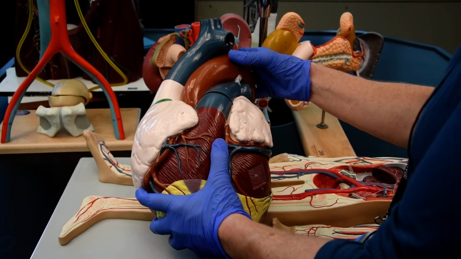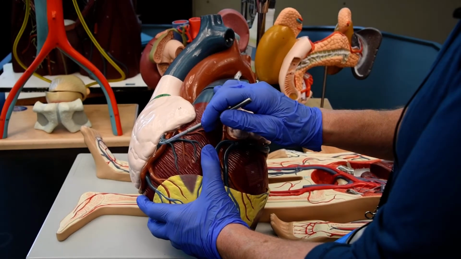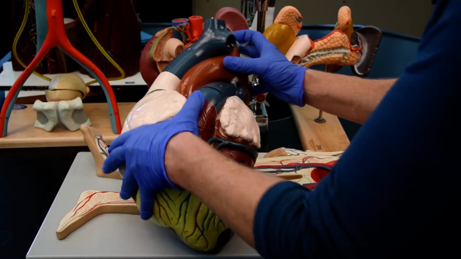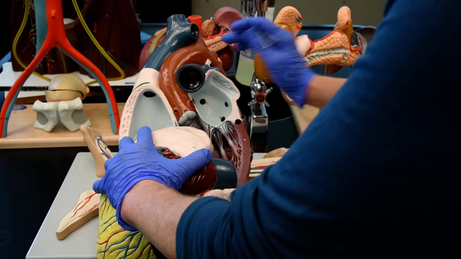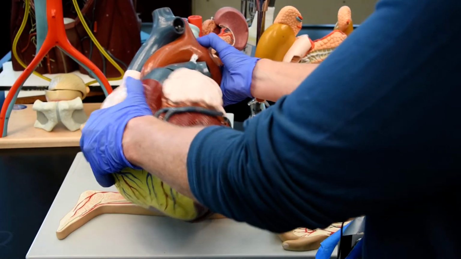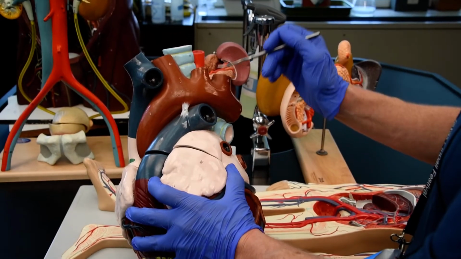The aorta has 2 coronaries that come right off of it. This is part of the right coronary. This little bit right here is the left coronary. They came from these 2 branches here. As we move up the arch, we see 3 branches.